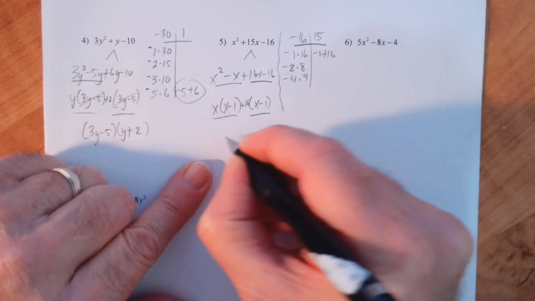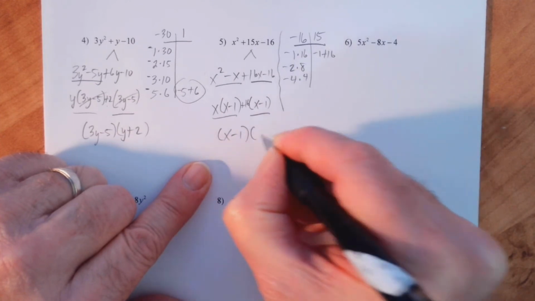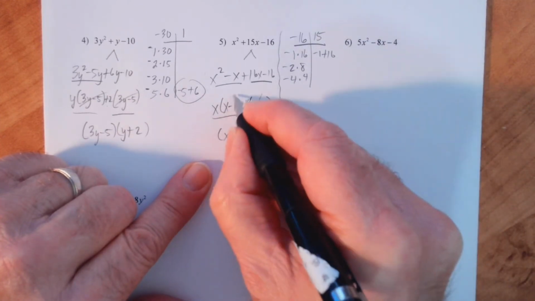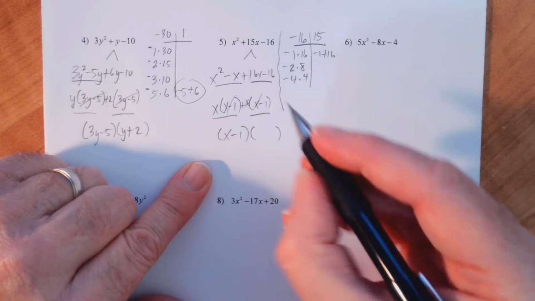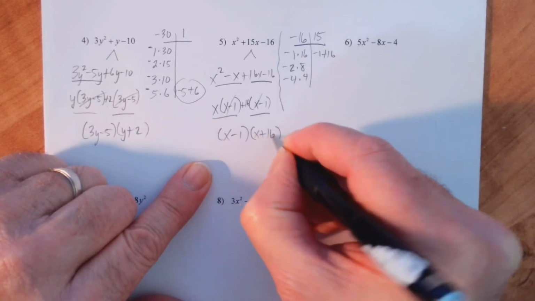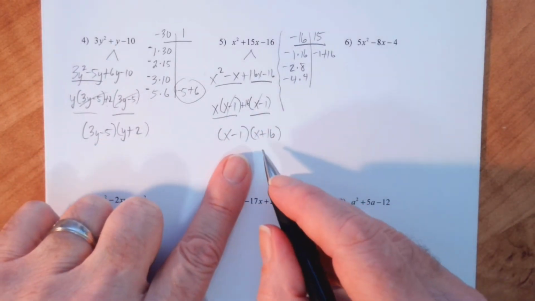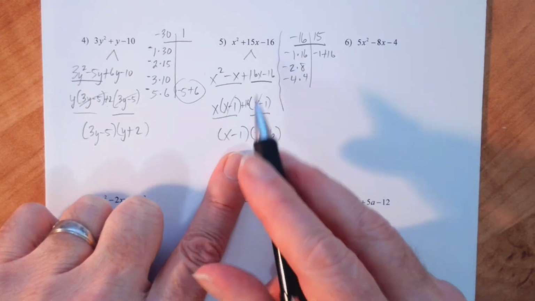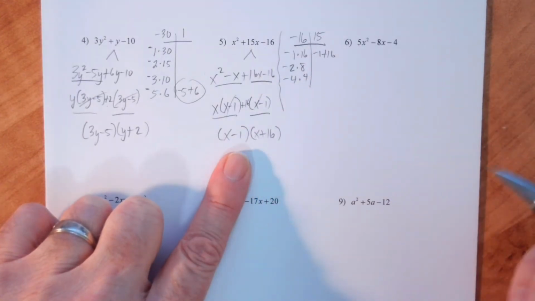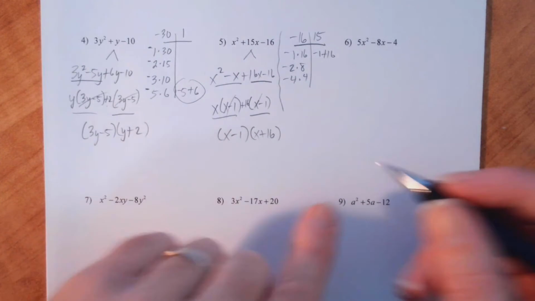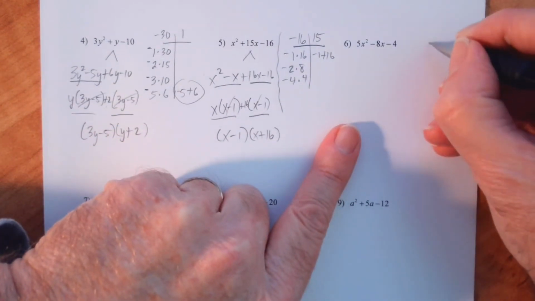So here we have a common factor of x minus 1. And if you cross those out, you can see the x plus 16. And as I stated before, you could always FOIL this out to double check yourself, and you should get what we started with. All right, let's move on to number 6.